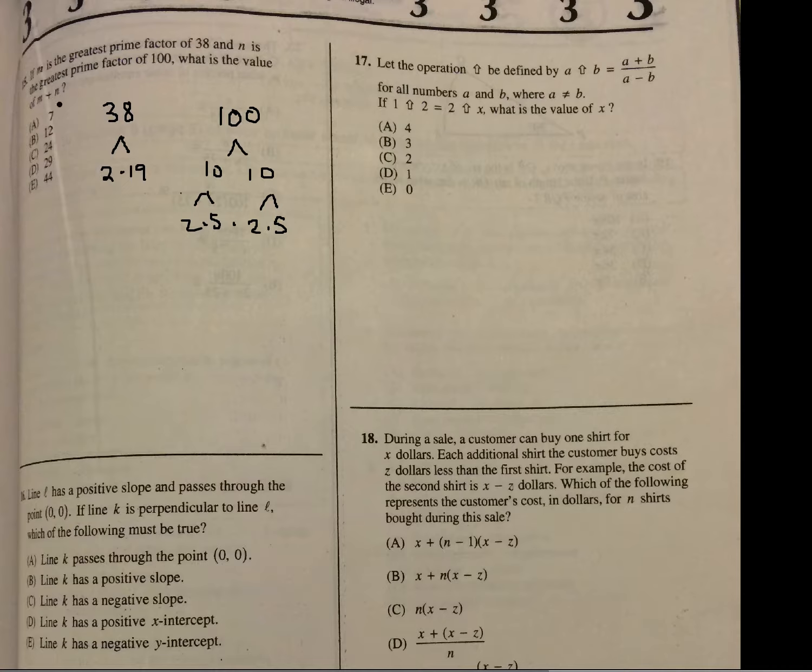What is the value of m plus n, if m is the greatest prime factor of 38 and n is the greatest prime factor of 100? Well, the greatest one here would be 19. The greatest prime factor here would be 5. Add those two together and you get 24. 5 plus 19. The sum of the greatest prime factors of the two numbers is 24.